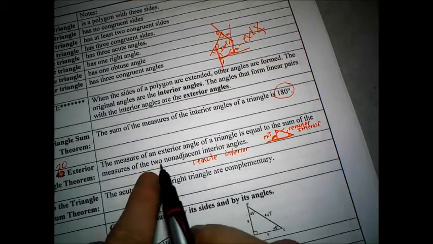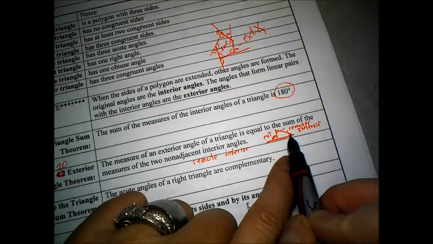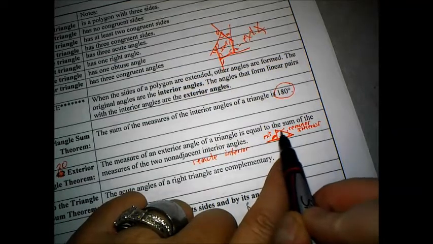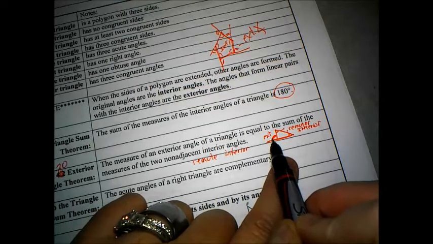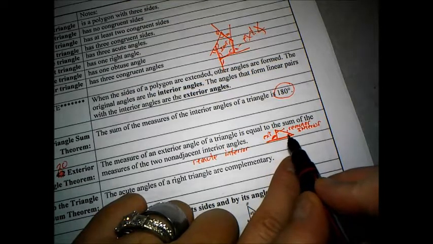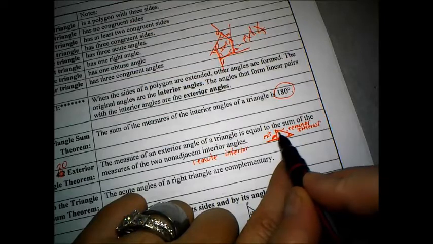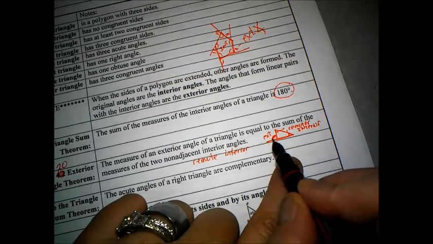Or in other words, saying the two non-adjacent interior angles. These two angles added together will equal the sum of that exterior angle. So if this is 3 and that is 4, together they are 7. That means this outside will equal 7.